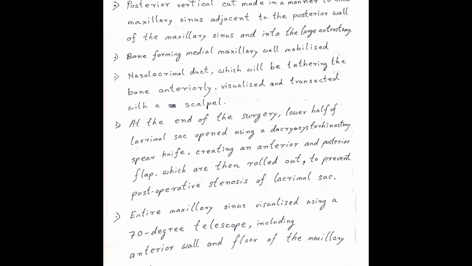At the end of the surgery, to prevent post-operative stenosis of lacrimal sac, the lower half of lacrimal sac is opened using a dacryocystorhinostomy spear knife, creating an anterior and posterior flap, which are then rolled out. Entire maxillary sinus is visualized using a 70-degree telescope, including the anterior wall and the floor of the maxillary sinus. Tumor is then removed from maxillary sinus under direct visualization.